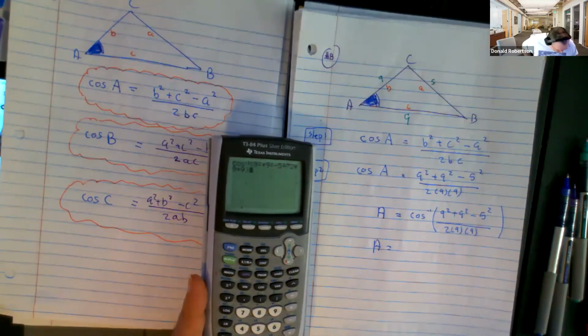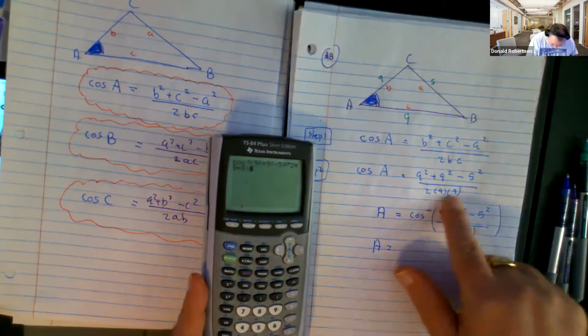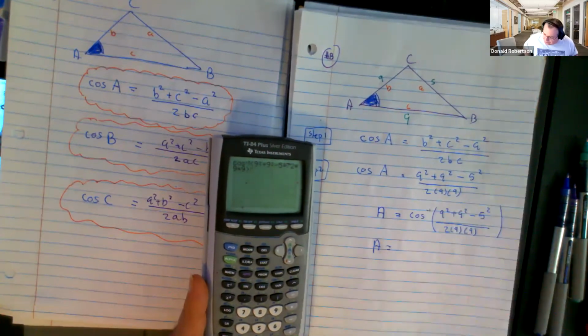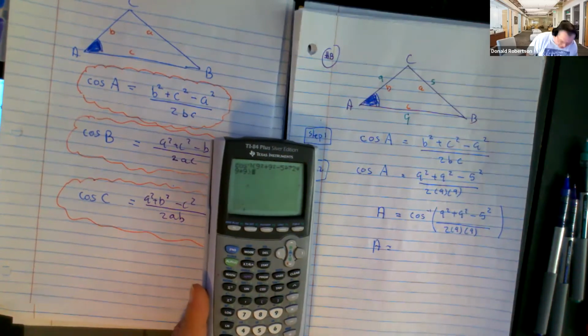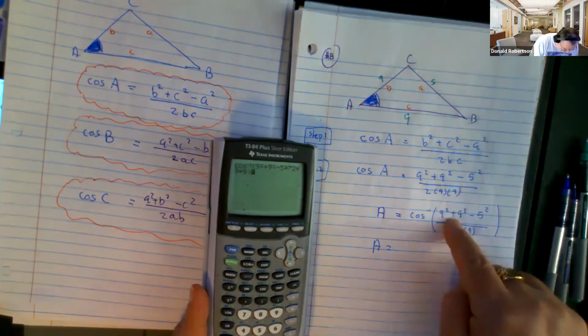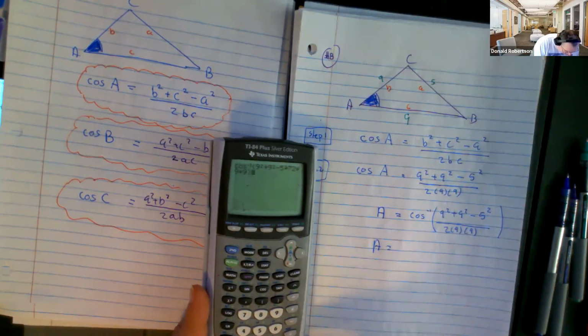Superficially, doesn't it look like that's the calculation? But the TI-84 has an order of calculations, and weird things happen. I'll hit enter, and I got an error, which is not a surprise.